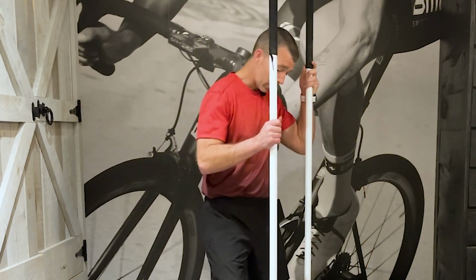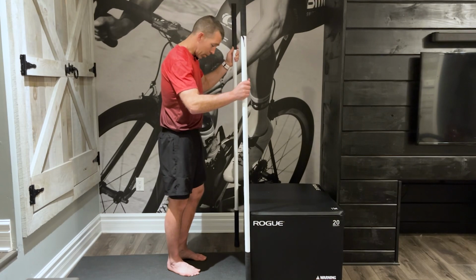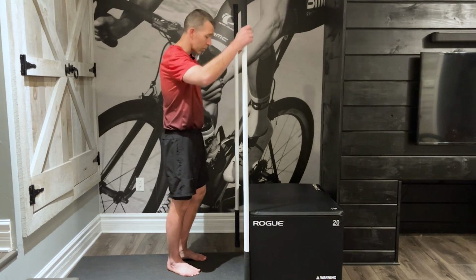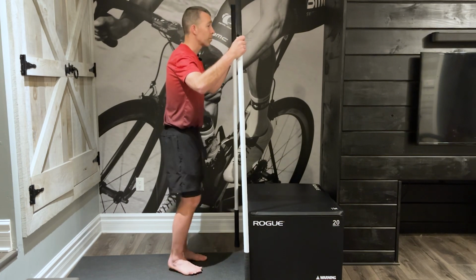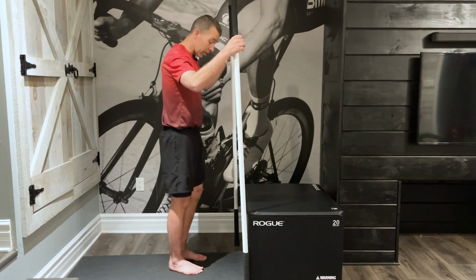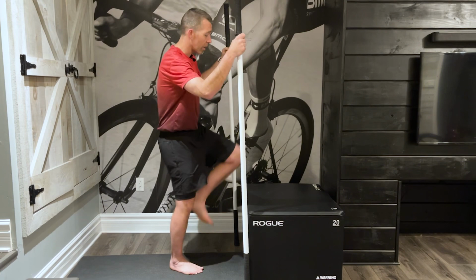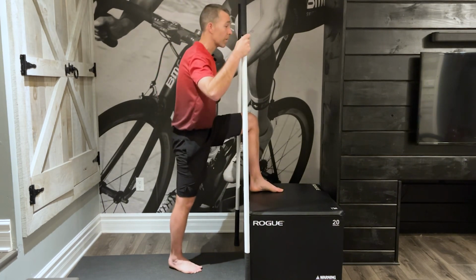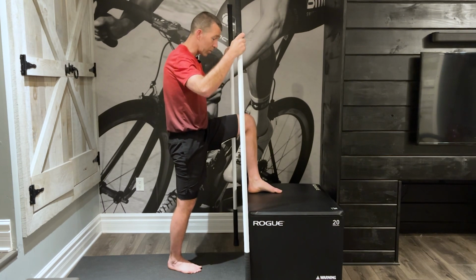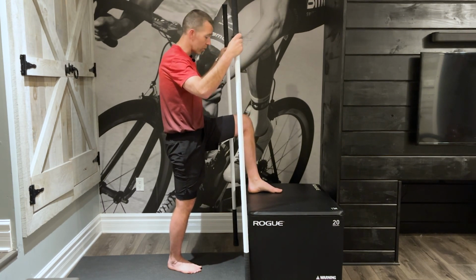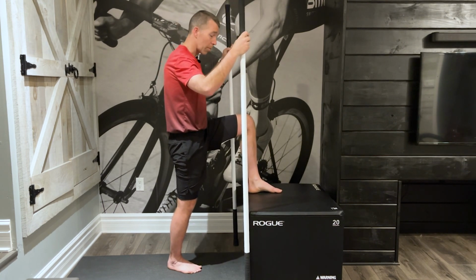So what we're going to do here is, again, I'm using my sticks here. We could use a wall for support as needed, but I'm going to start just from a standing position. I find this typically works much better when we can get our foot up on something. It doesn't necessarily need to be as high as the box I'm using here. Sometimes even just doing this on a staircase with your foot up on the first or second stair works very well, or up on a chair.